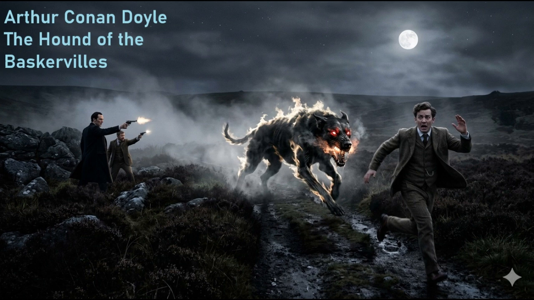Suddenly, Watson discovers that another man is hiding on the moors. To his surprise, it is Sherlock Holmes himself. The detective had been living secretly in a stone hut to conduct his observations from the shadows.